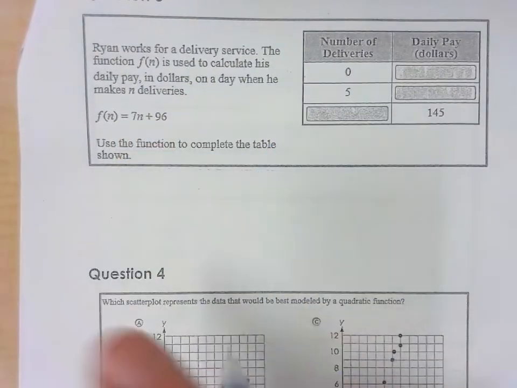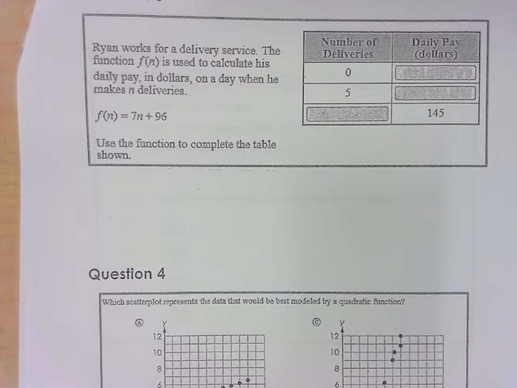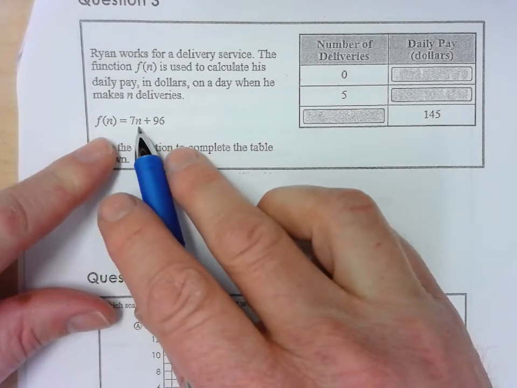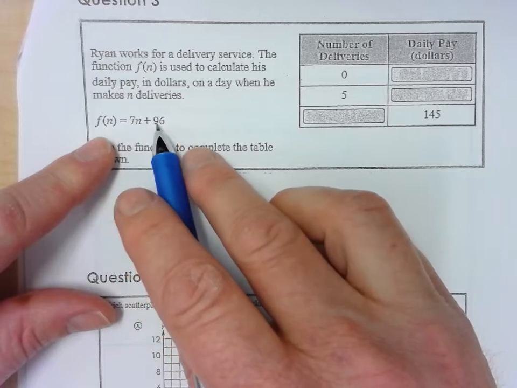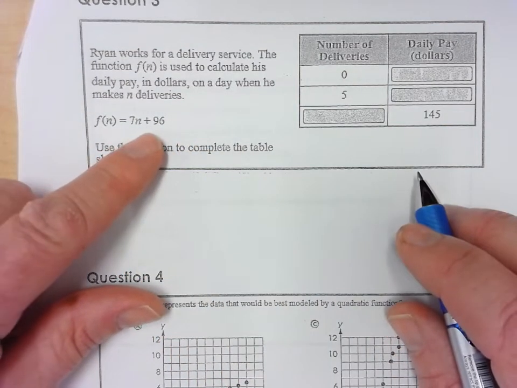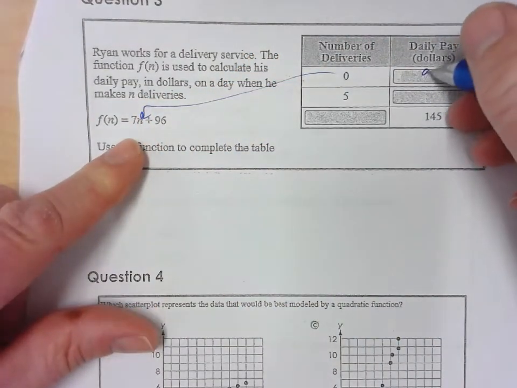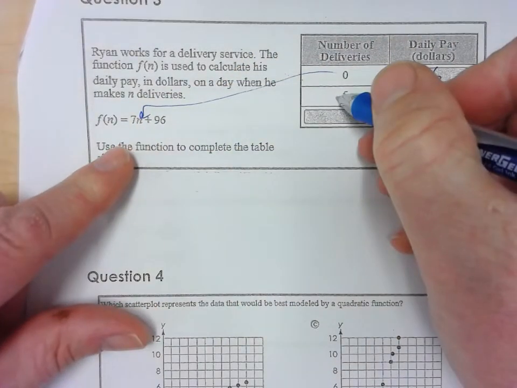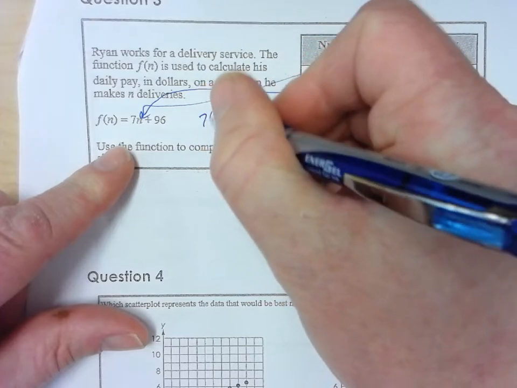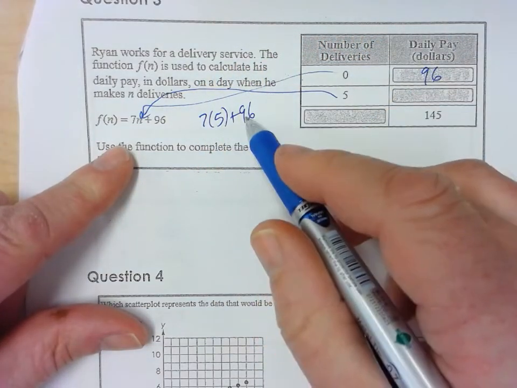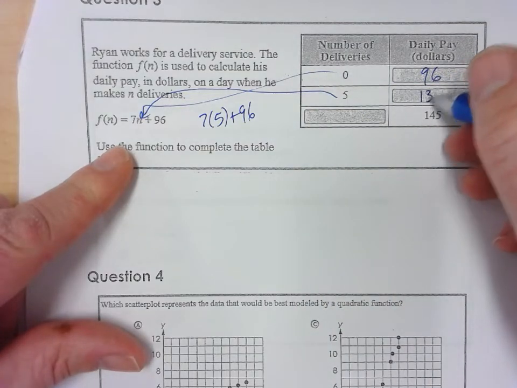Okay, page 2. Here we're just filling in the table here. We have a function. This is like saying y equals 7n, but it's in function notation. So you're just putting in a number here, multiplying it by 7, and then adding 96. So we put 0 in. N is the number of deliveries. It's $96. Then we put 5 in for n. So it'd be 7 times 5 plus 96. So it'd be 35 plus 96 would be 131.